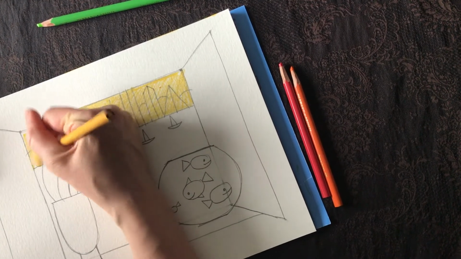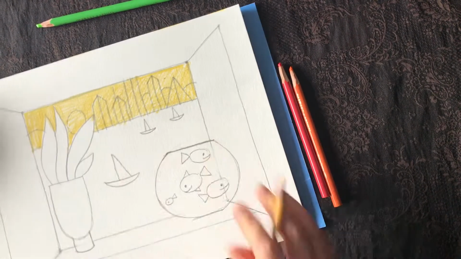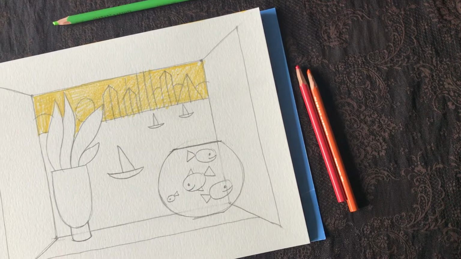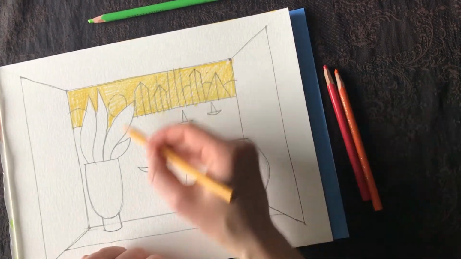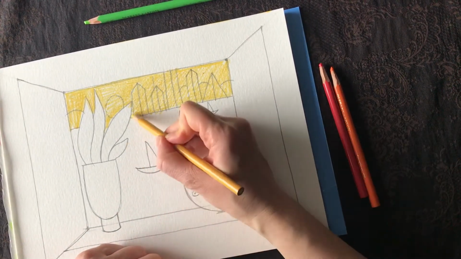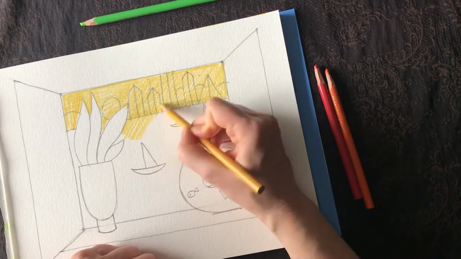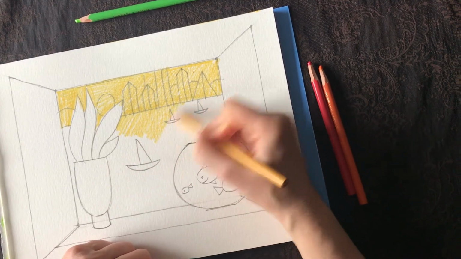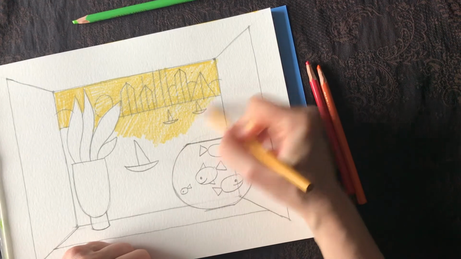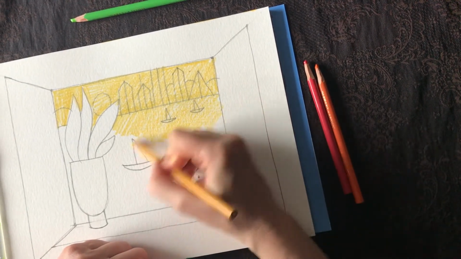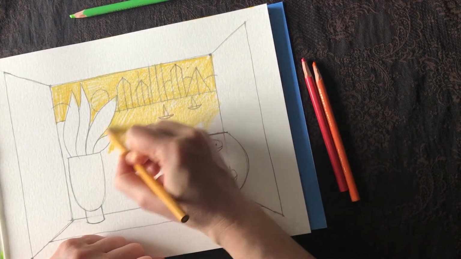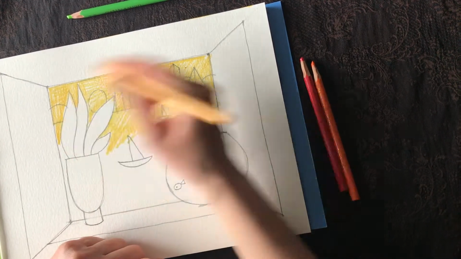So I will make the yellow sky. Just like Matisse, we are going to be wild beasts today. I'm going to add a gradient. If you remember, a gradient is a smooth transition from one color to another color. So I'm starting with yellow. It's kind of like a sunset.